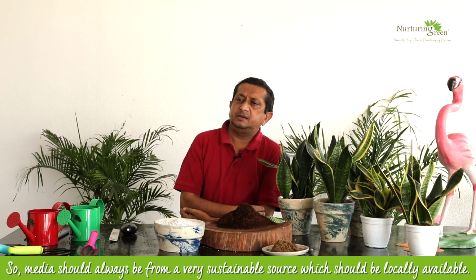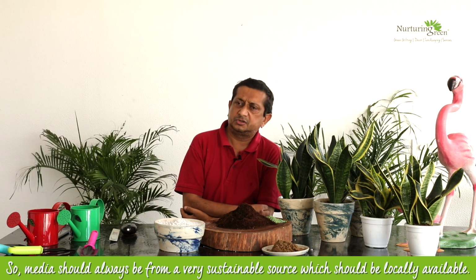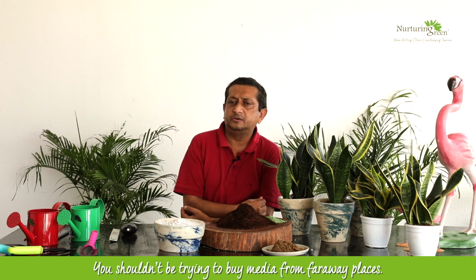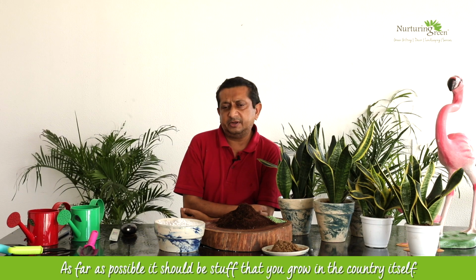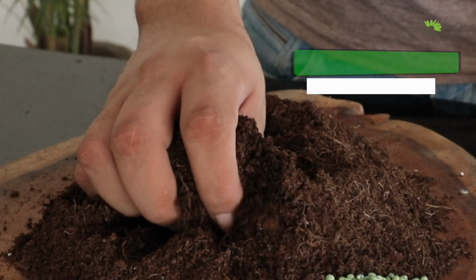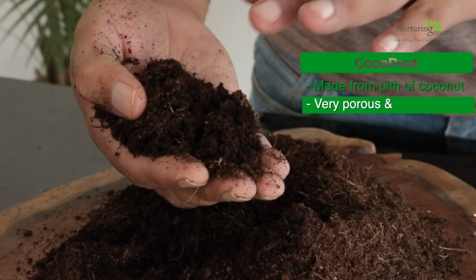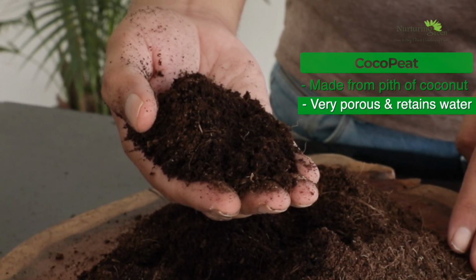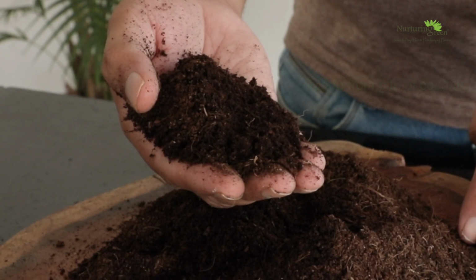Media should always be from a very sustainable source, which should be locally available. You shouldn't be trying to buy media from faraway places. As far as possible, it should be stuff that you grow in the country itself. So here we have coco peat. Coco peat is a soil-like media which is the pith of the coconut fruit.